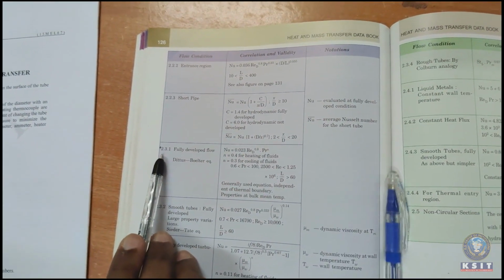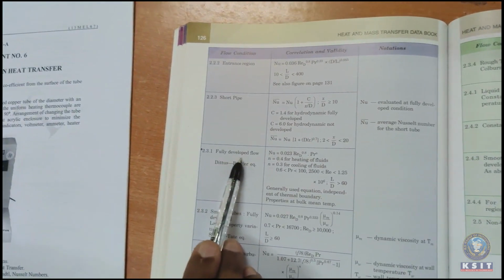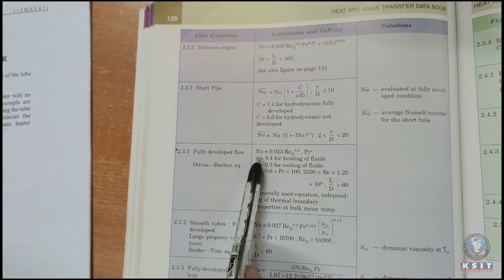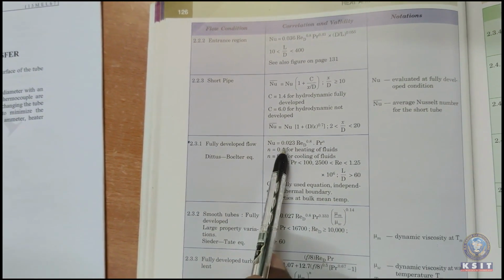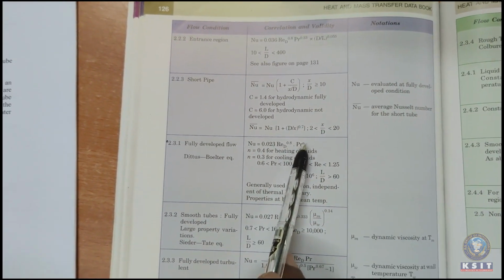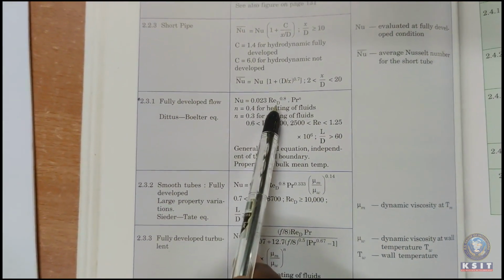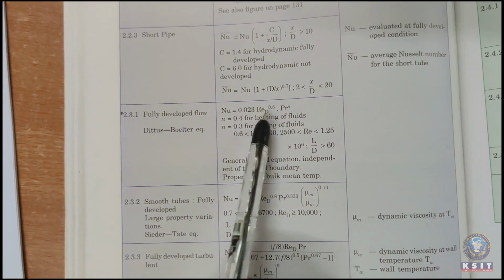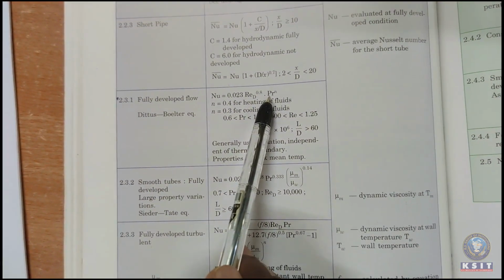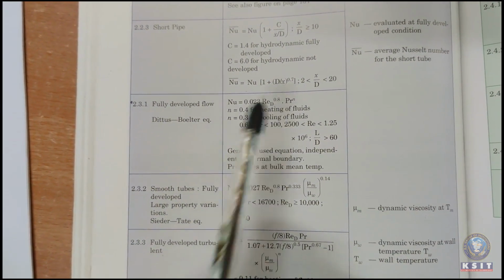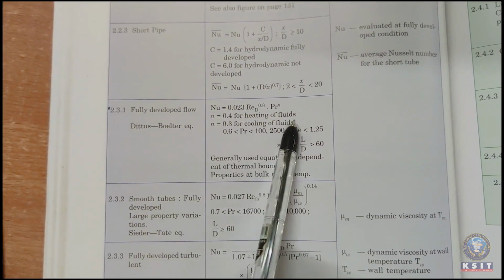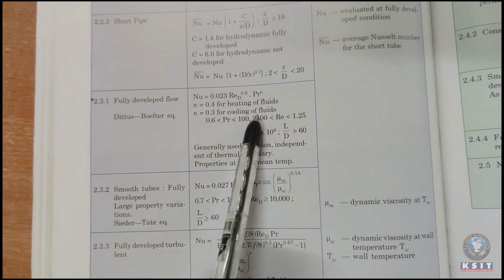So in this equation 2.3.1, fully developed flow, we will use this correlation to find Nusselt number. So I am reading this equation. Nusselt number is 0.023 Re_D to the power of 0.8 Pr to the power of n. In this, Re_D is whatever value we got, and Prandtl number is the property value we have got from the data handbook for air. In this equation you can check small n is equal to 0.4 for heating of fluids, small n is equal to 0.3 for cooling of fluids.